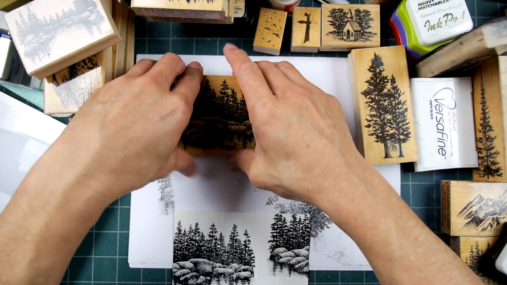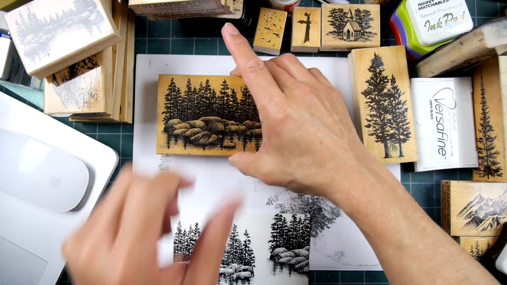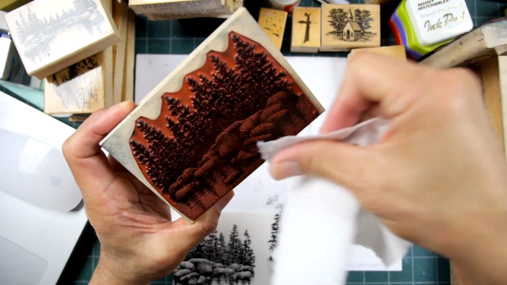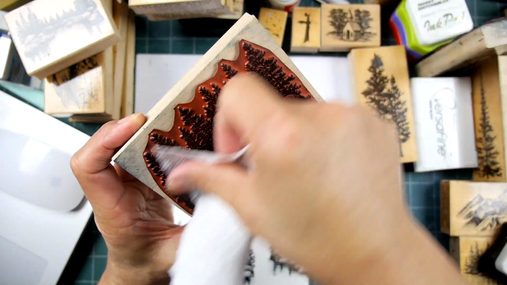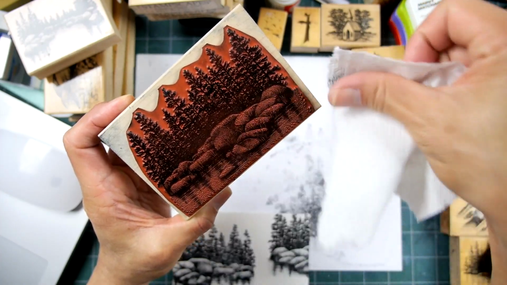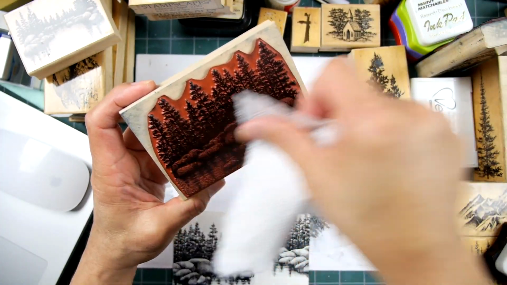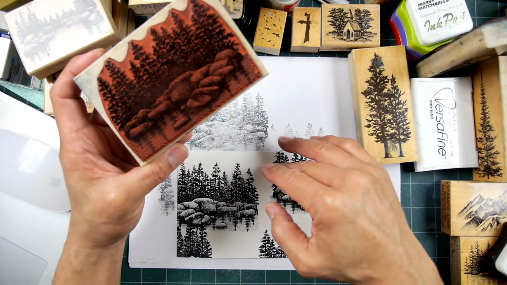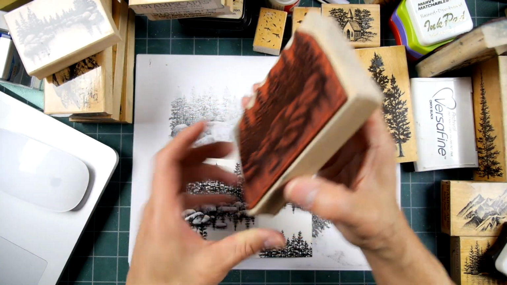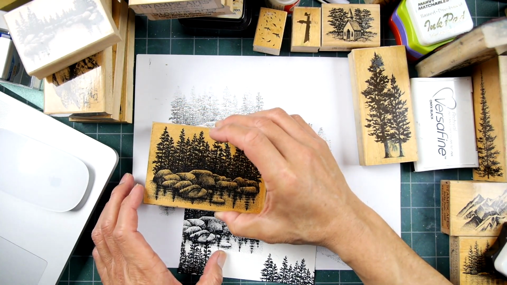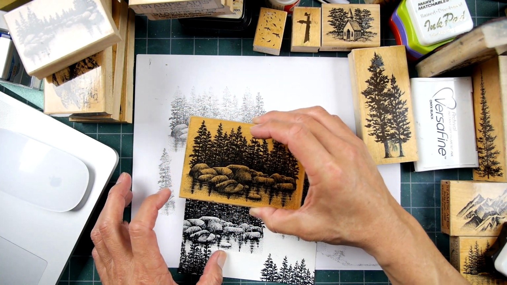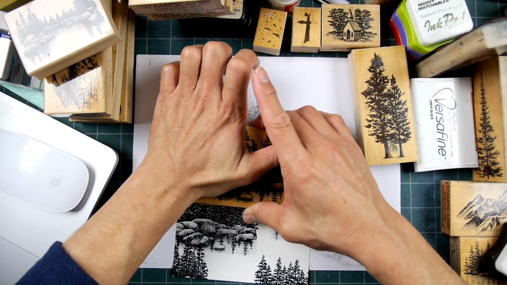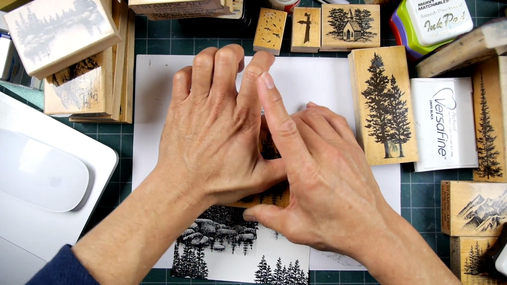Okay, so let's blot this off a little bit here. This was done in my second video where I played around with varied impressions in terms of the amount of ink on them. Let's wipe some of this off so it stamps out much drier. And if it's stamping out drier on our card, it's stamping out much lighter. Lighter impressions tend to look like they're farther back in the distance. So let's just go about right here.